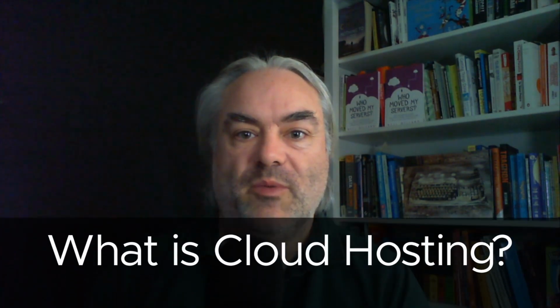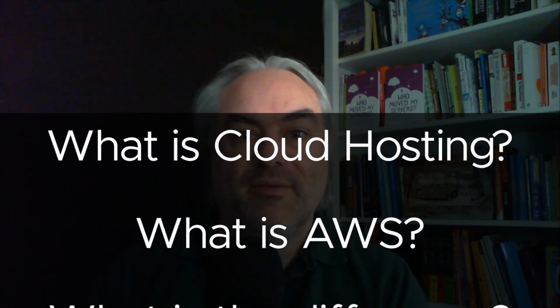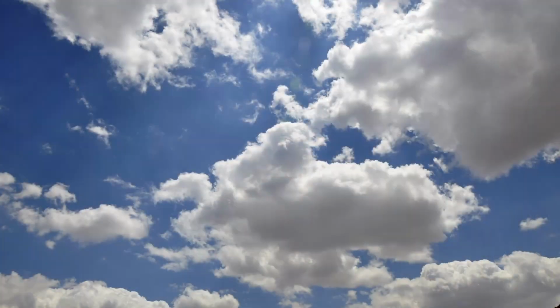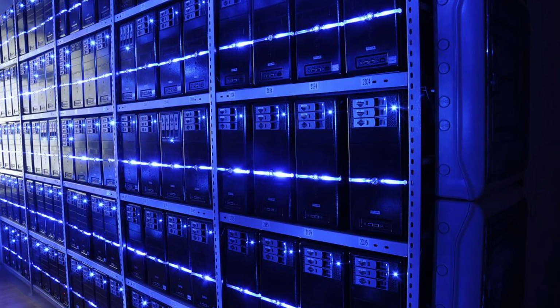Today's question is, what's cloud hosting and what is AWS? And what's the difference? Let's start with what's cloud hosting. To first answer that question, we need to define what cloud is. In the simplest form of the word, cloud is a big fluffy thing in the sky, but we're not talking about those today. We're talking about the server infrastructure stuff. Essentially, it means you're renting a server that's attached to the internet, and it's not yours. Therefore, it's in the cloud.